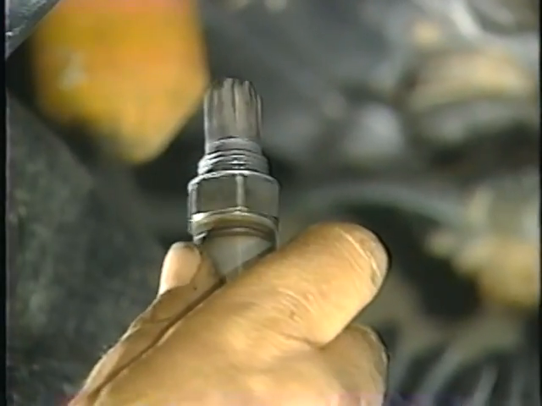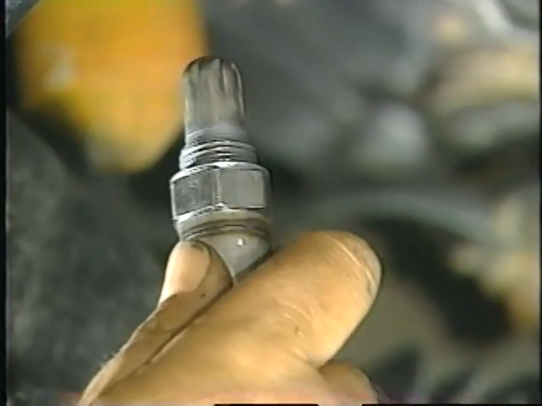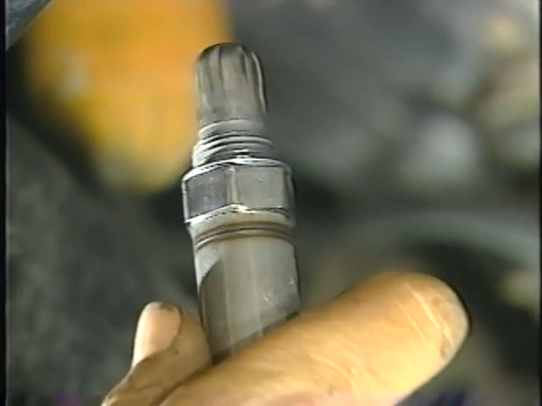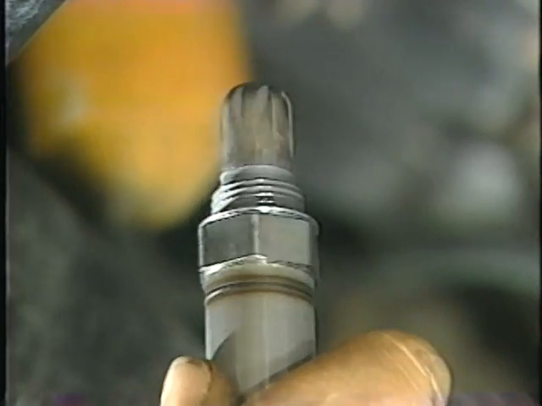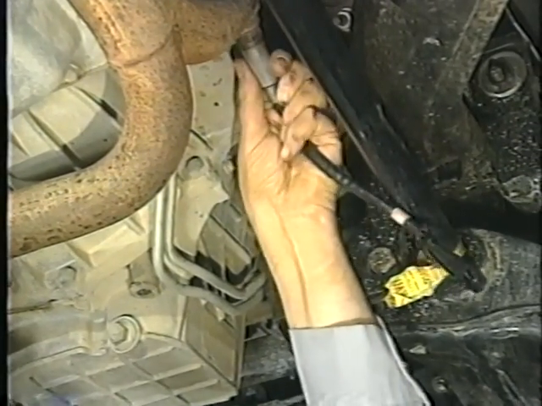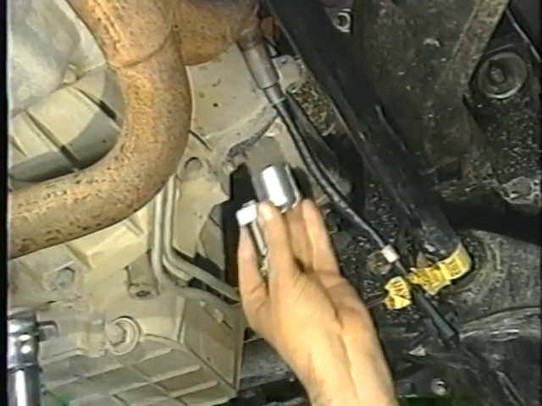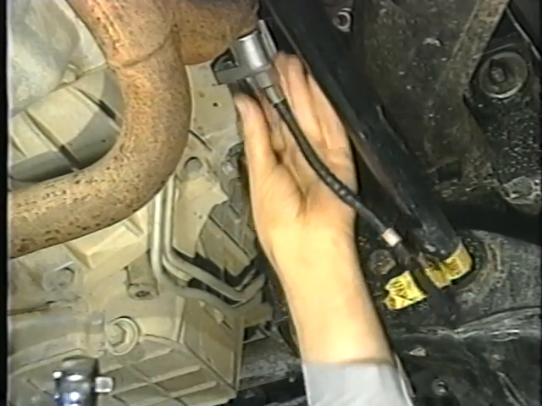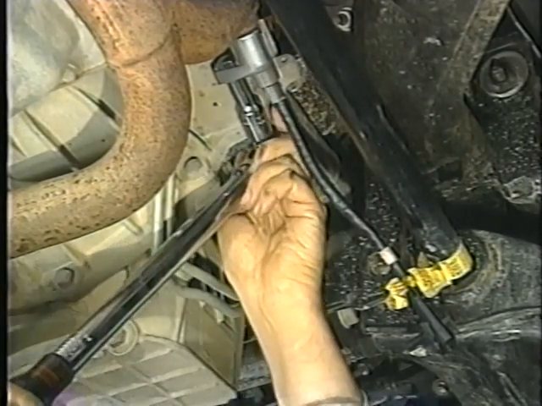And finally, here are several installation tips. The factory applies an encapsulated locking material to the threads. Never add anything before installing a new O2 sensor. Always use the correct wrench when removing or installing an oxygen sensor to avoid damage. And always observe the service manual torque specification.